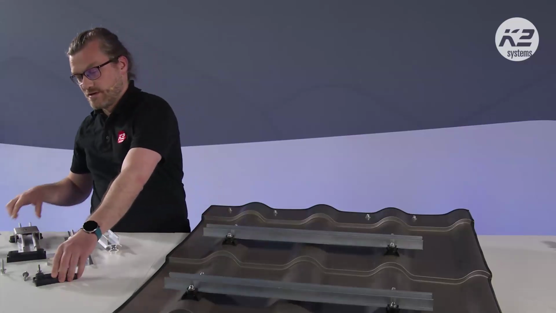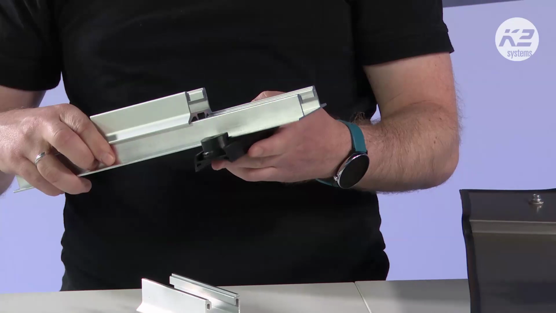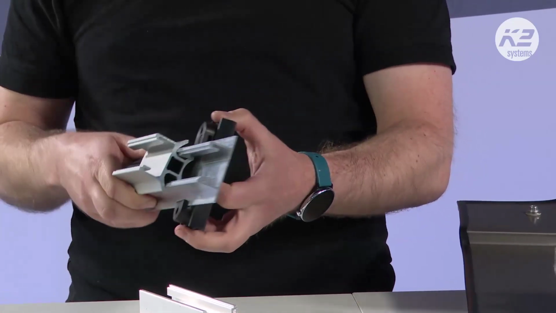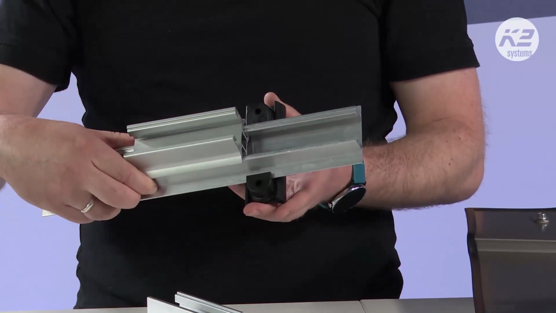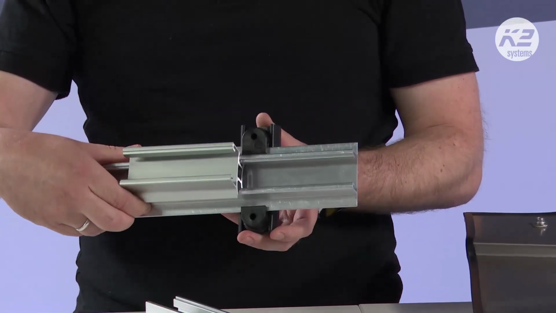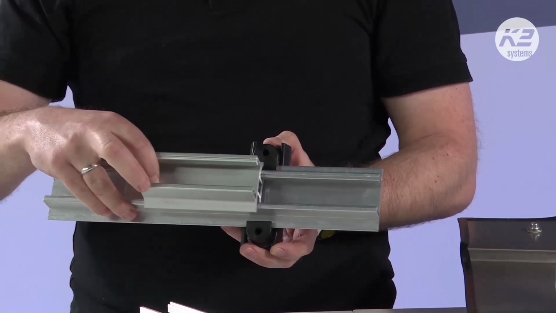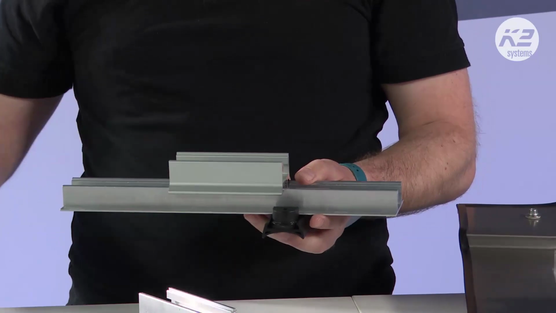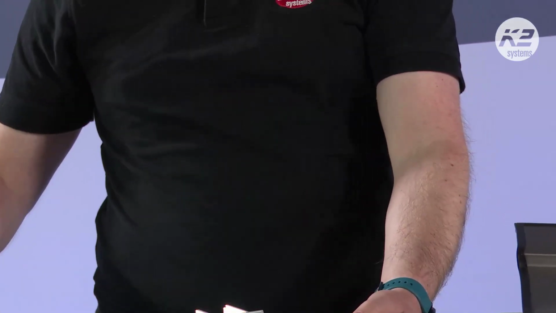Because otherwise the rail can move in the basic clip. It's intentionally done because in this way we're creating a so-called floating system, so the rail can extend, so it can move, but it's held on one spot with our basic lock.